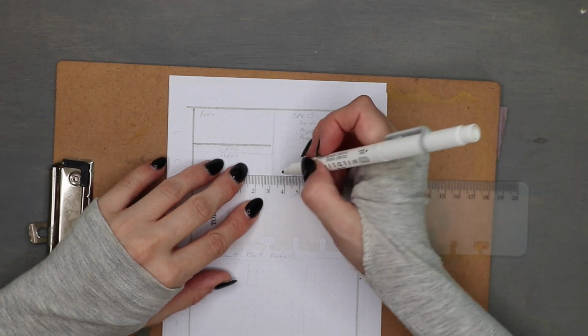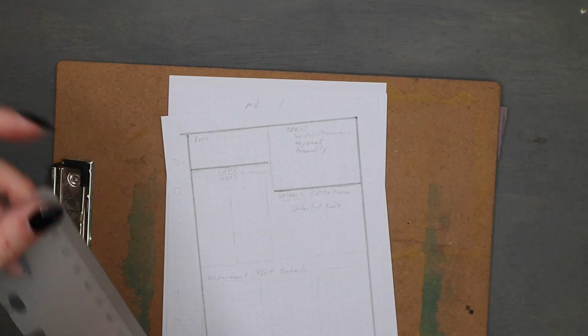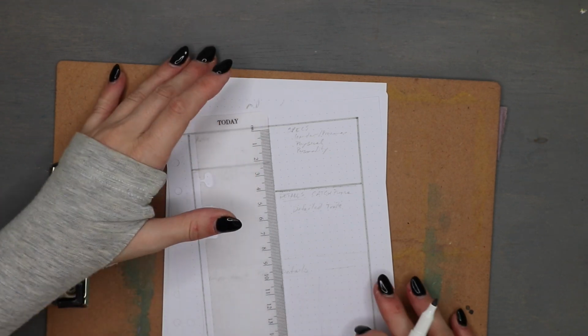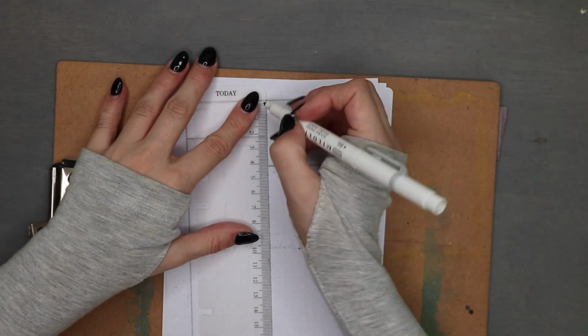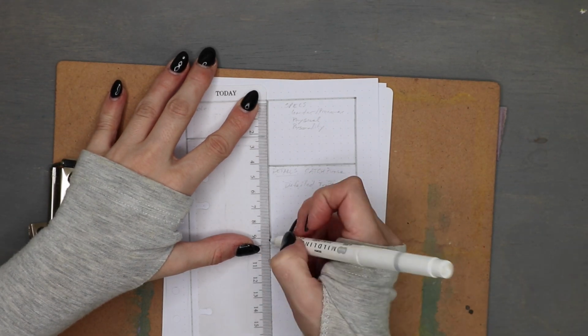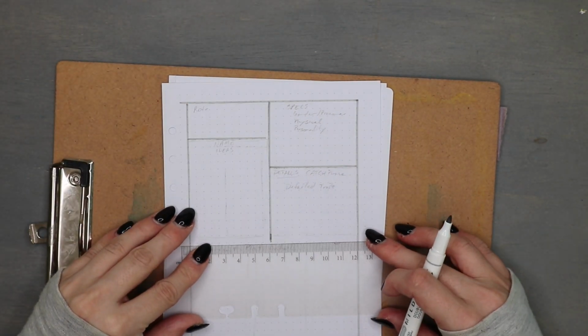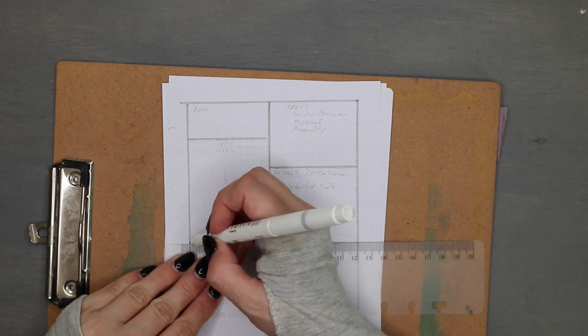So I'm just breaking up this piece of paper into some sections that I'm going to fill out and just keep track of as my story progresses. And I will do one of these for every character that I am doing a character sheet for. So some stories require more character sheets than others.